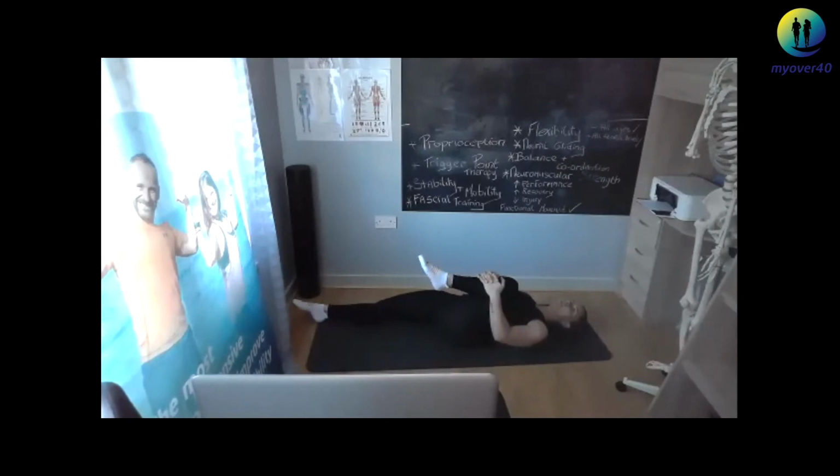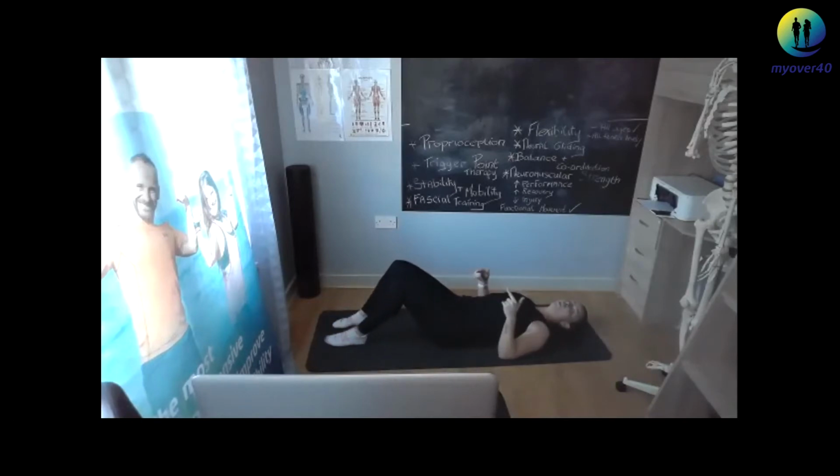Okay, so that's going to do a little bit there. Wait and see. So after 30 seconds or so, we're going to relax and place the leg down. So let's change over. Again, we want to extend through this hip while we contract and flex through this one.